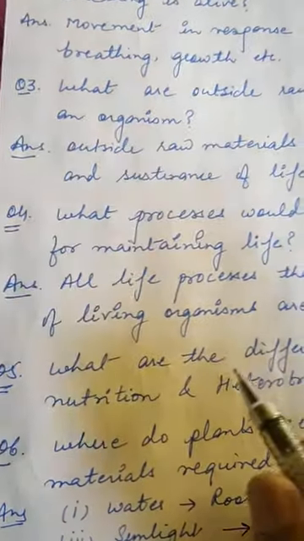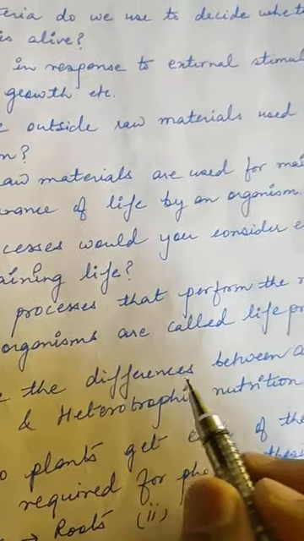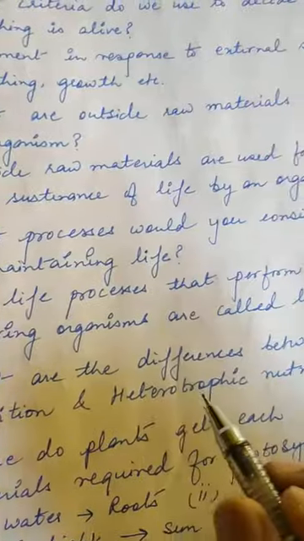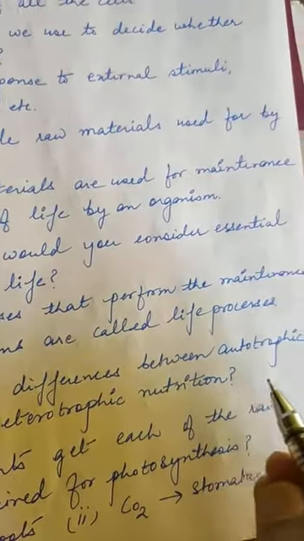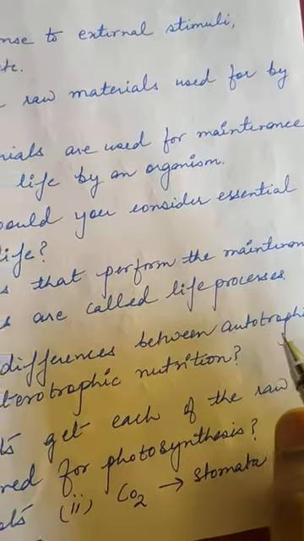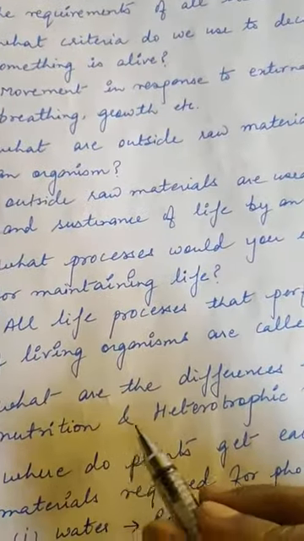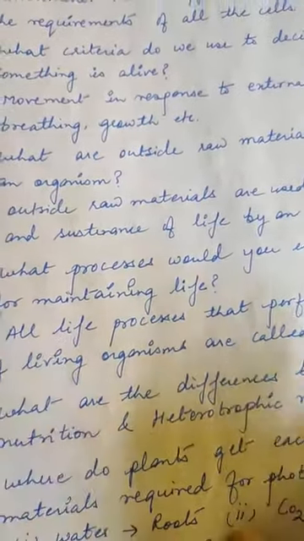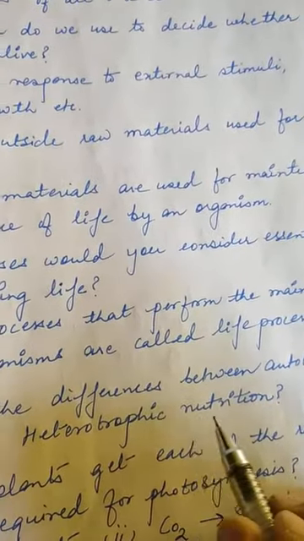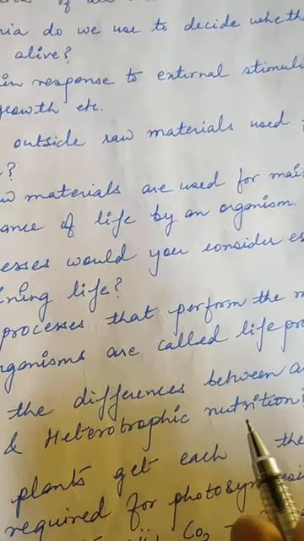Now the next question is, what are the differences between autotrophic nutrition and heterotrophic nutrition? So autotrophic nutrition is that kind of nutrition in which an organism prepares its food itself, right? And heterotrophic nutrition is that nutrition in which an organism depends on others.